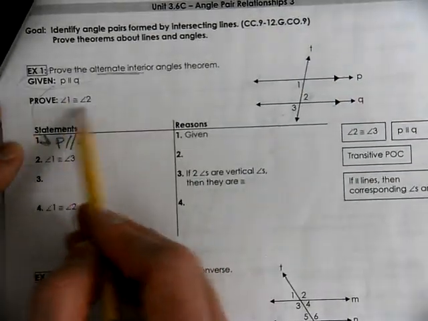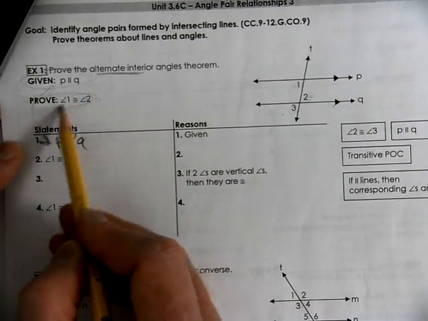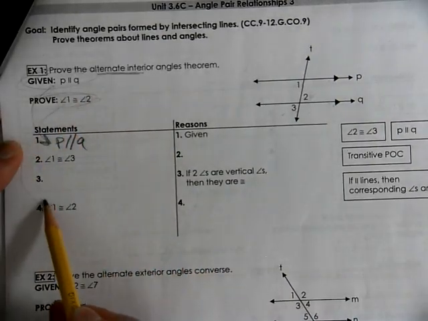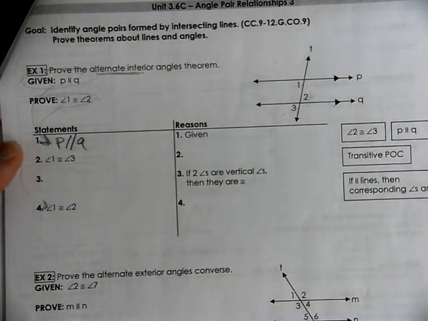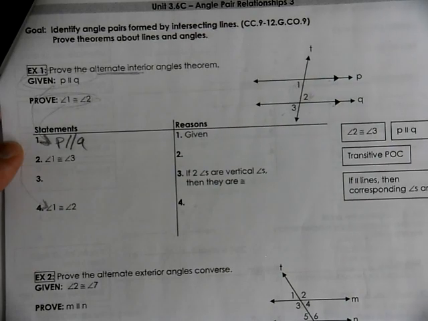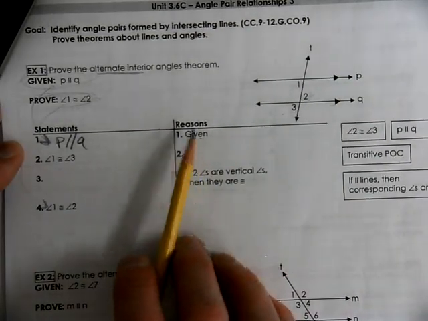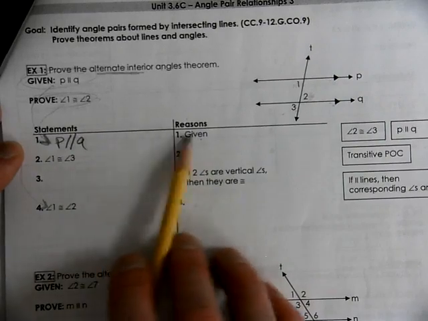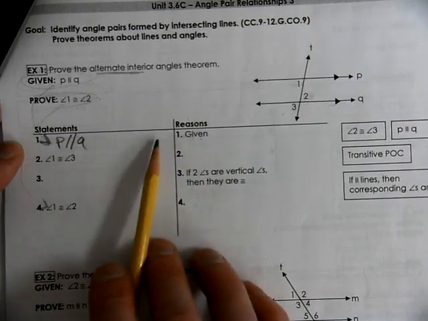What you're trying to prove is always going to go last. Always, always, always. So you can always fill those in. So the reason for given is always the first reason that we have in our proof.